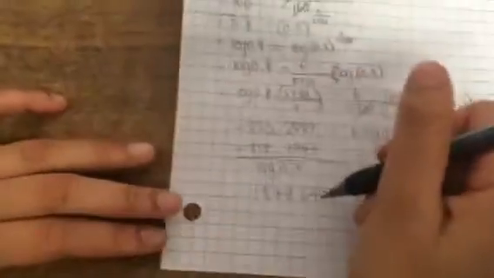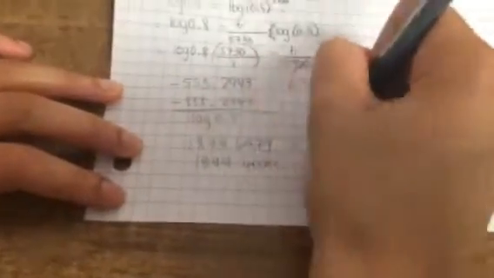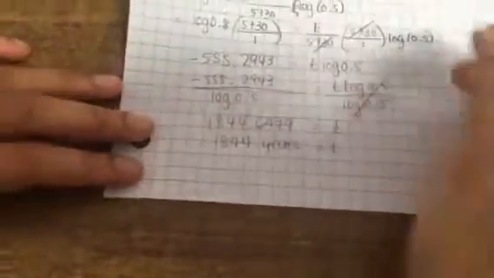Part C is asking me, after how many years would 80 grams of carbon-14 remain? So after how many years? About 1,844 years. So therefore, after 1,844 years, 80 grams of carbon-14 would remain.